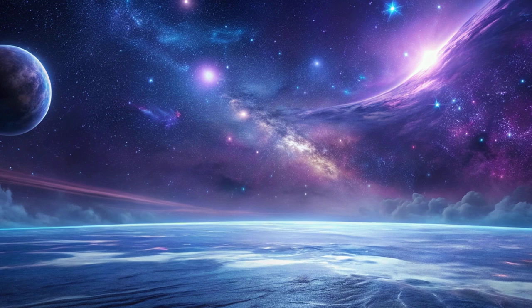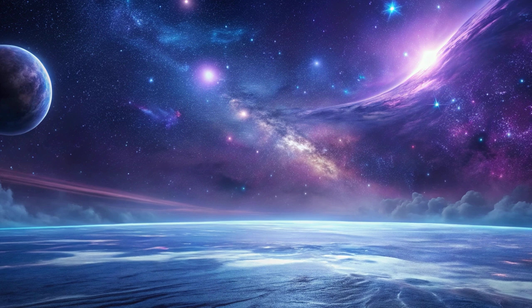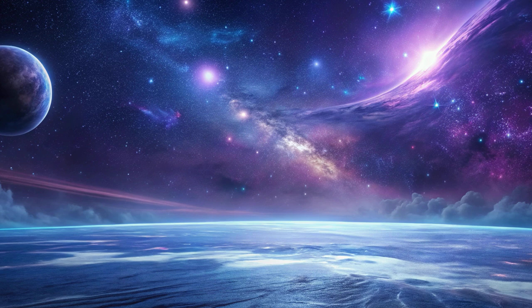Also known as the Boötes Void, this colossal emptiness spans an astonishing 330 million light-years in diameter, making it one of the largest known voids in the universe. To put that size into perspective, the Great Void is so large that our entire Milky Way galaxy would be a mere speck of dust within it.